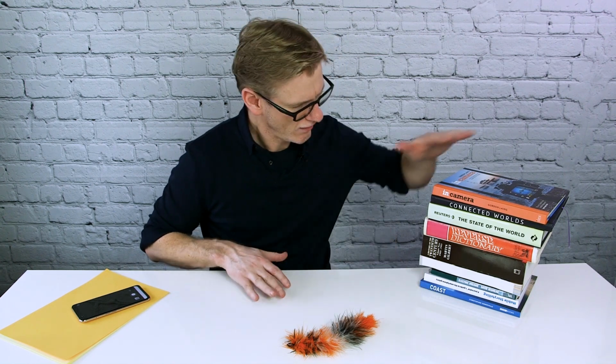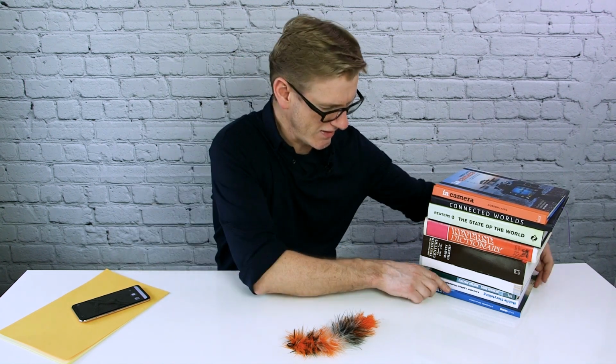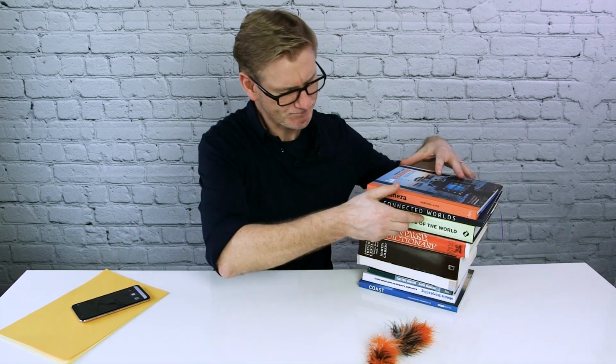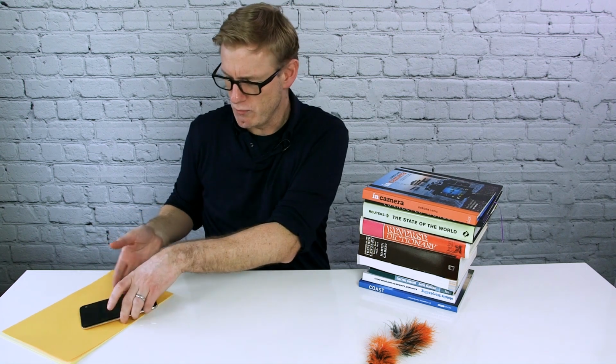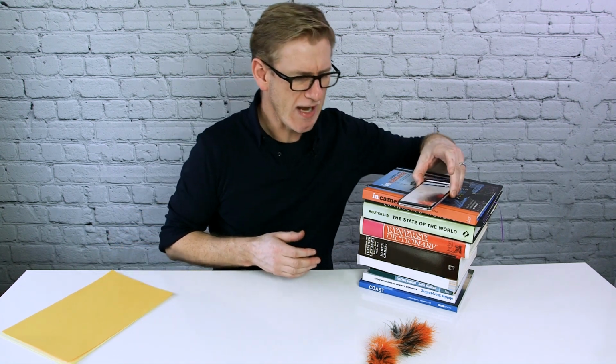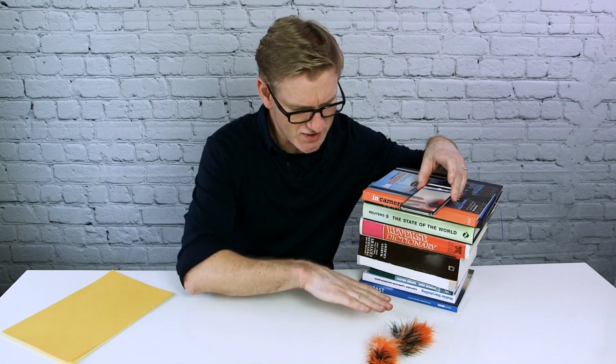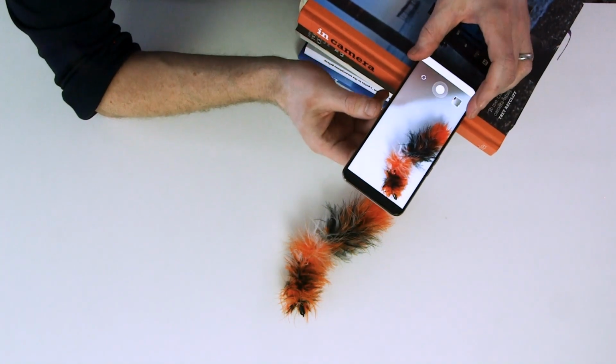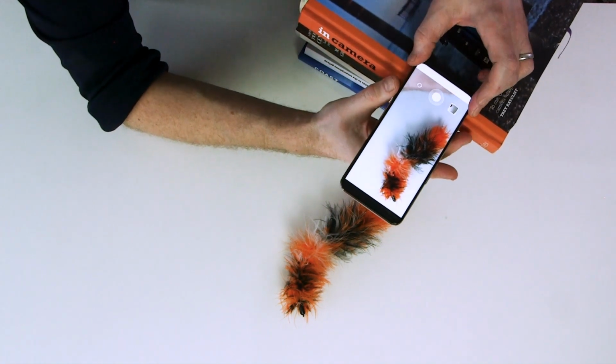Right, I need a few things to make this shot work. First of all is a pile of books, so let's bring that in here. The reason I need this is because when we've got the Boomerang app open, we want the camera to be as stable as possible, but it also needs to be a set height away from the subject, because it just crops the frame a little bit. It's like it's zooming in.